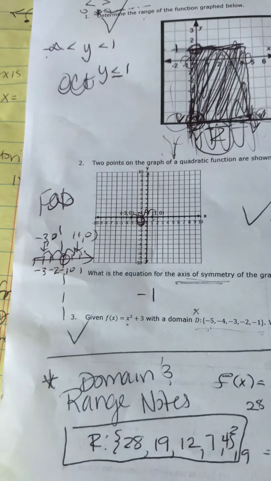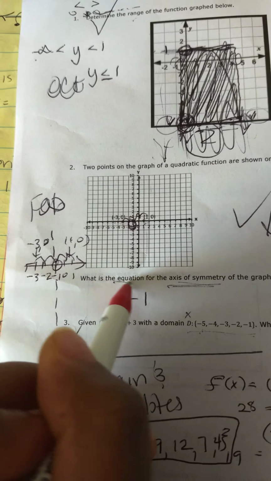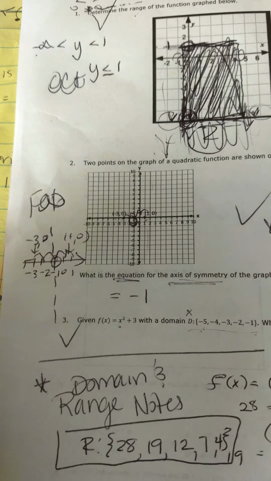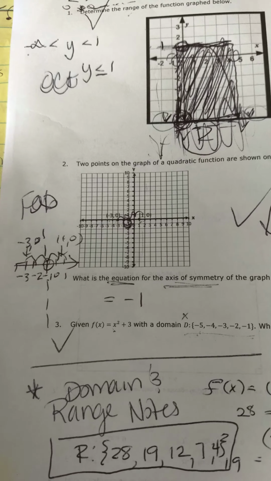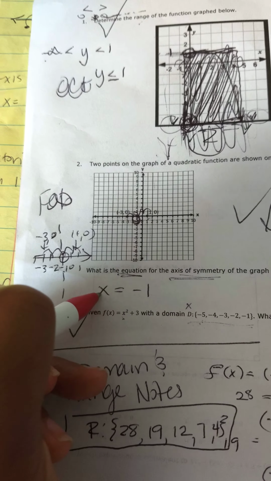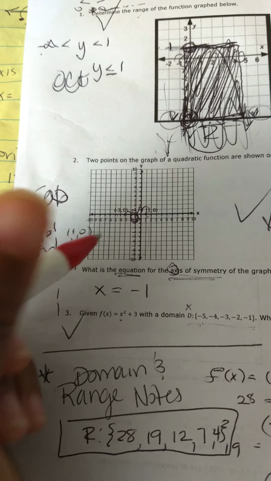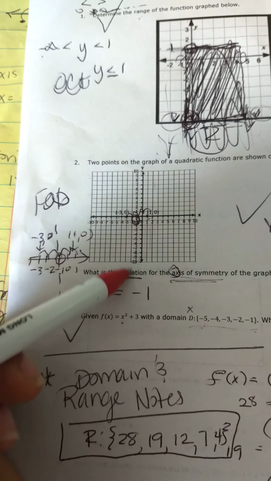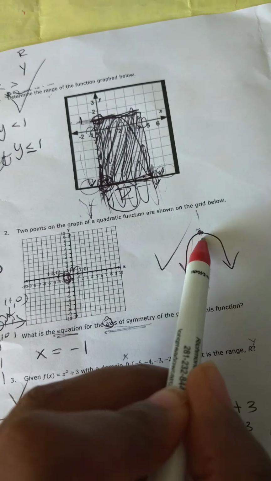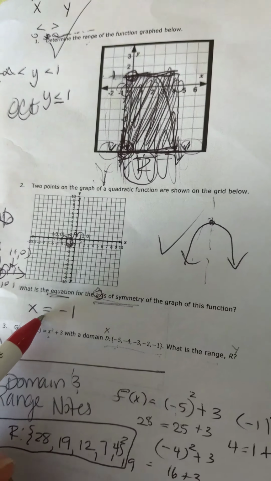And if we have -1, that's not good enough because it needs an equation, which means there needs to be an equal sign. Well, how do I write that? Oh, well, remember the axis is the x. It goes through the x. It is the x of the vertex. So my answer to this would be x equals -1.